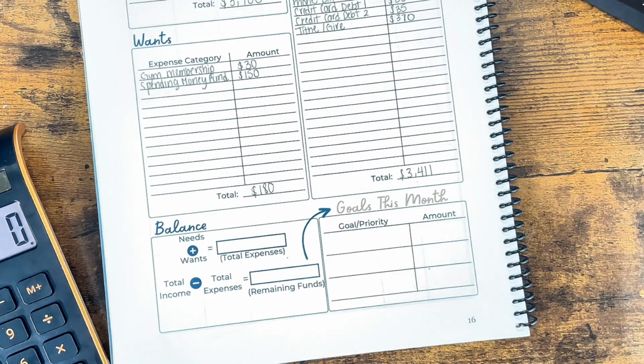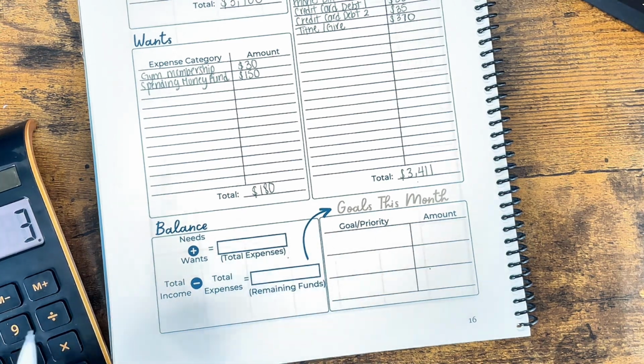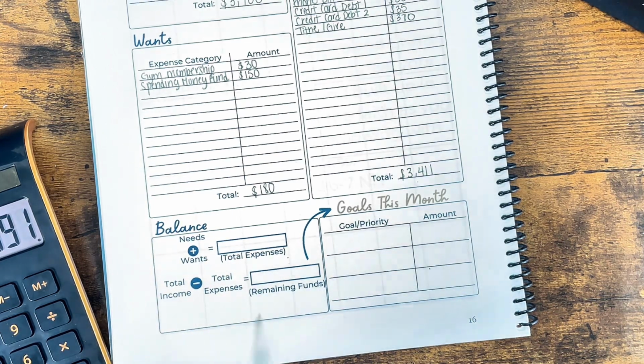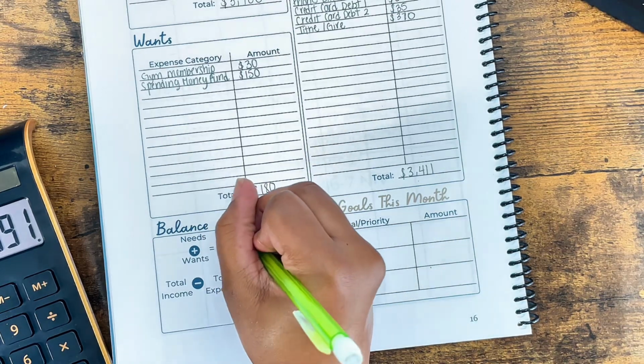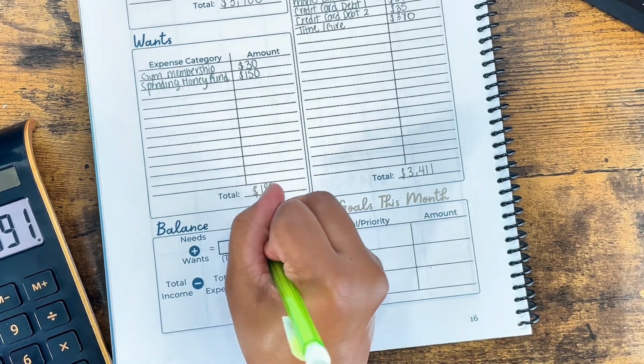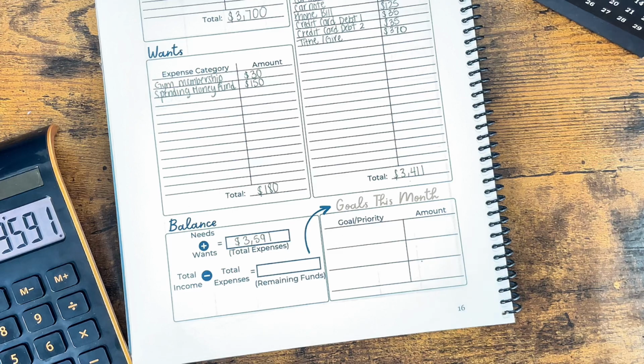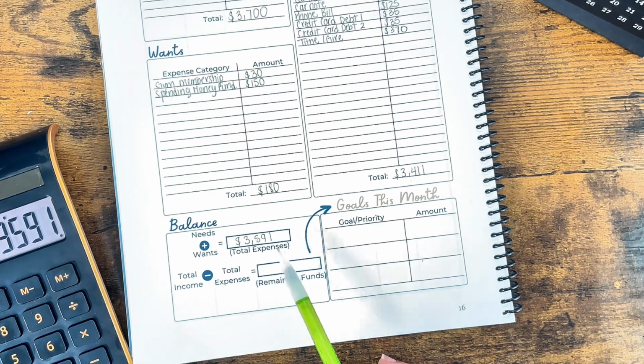So the next thing we're going to do is add our needs and wants up to get the amount of our total expenses. So that's going to be $3,411 plus 180, and that's going to be $3,591.